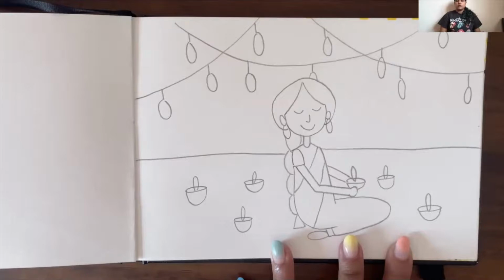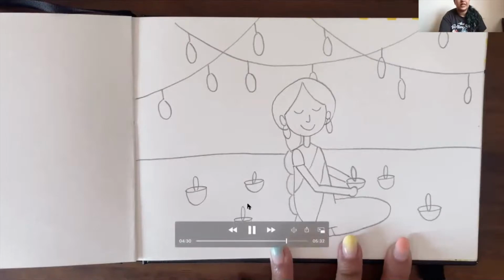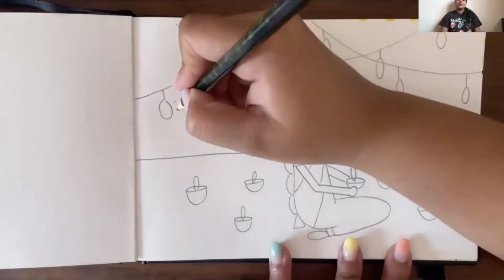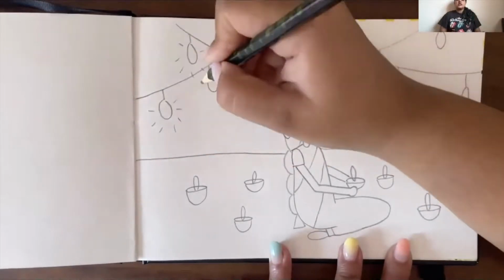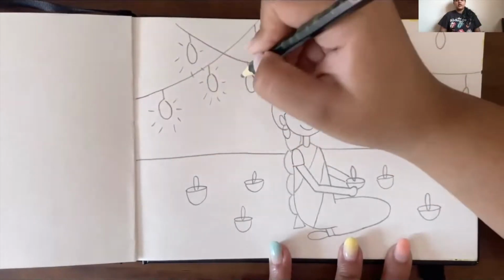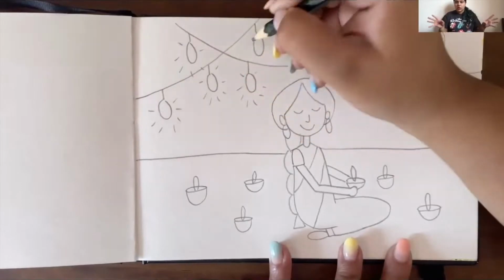So what I want you to do is, if you feel like there are too many gaps, certain spots just look completely empty, go ahead and fill it up right away, no problem about that. All right, so once you're done with this, I want to go ahead and make it look like the lights are shining. So I'm going to draw lines coming out from each of those bulbs. So then it looks as if it's shining and it's all lit up.